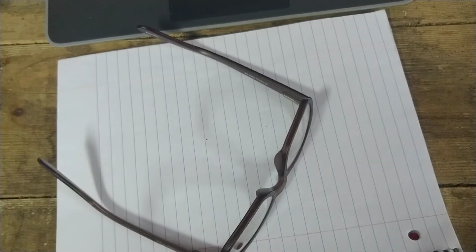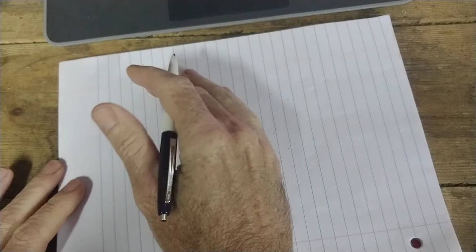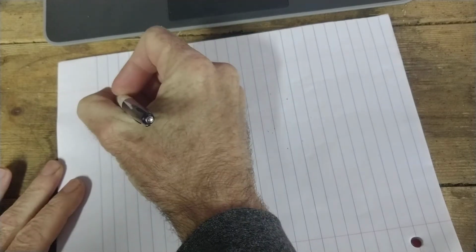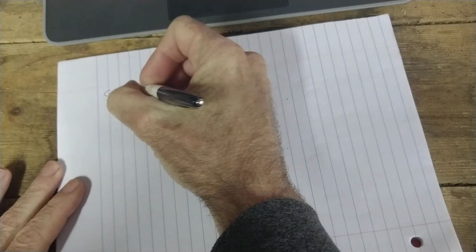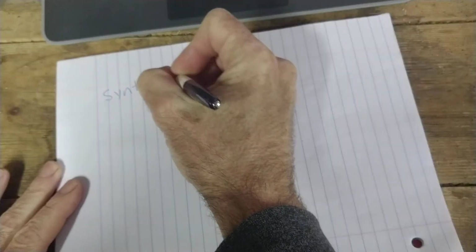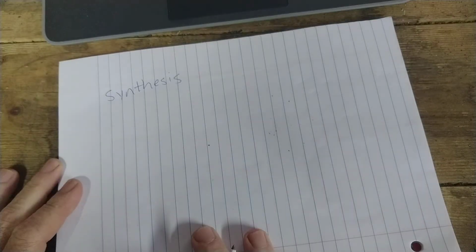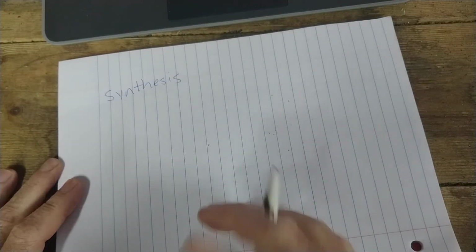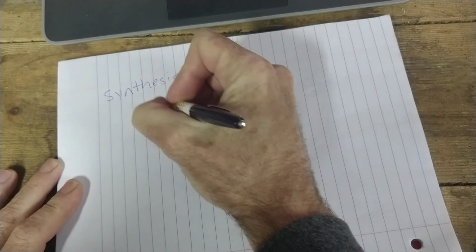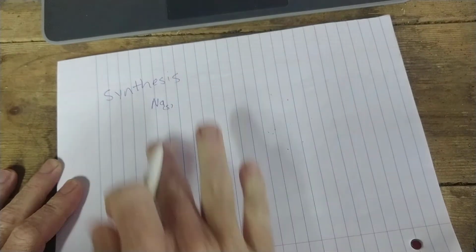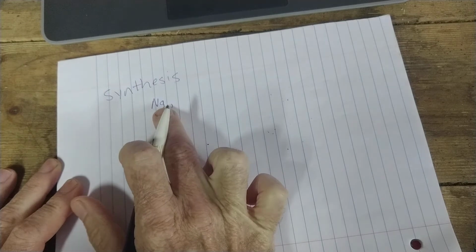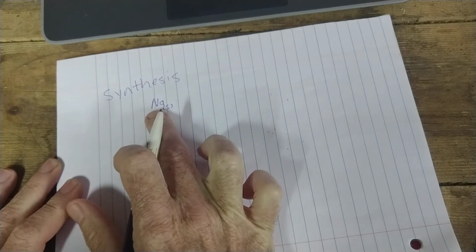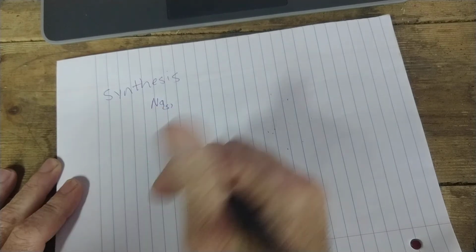All right, the first one I'm going to do, I'll do a synthesis reaction for you. All right, synthesis. You probably know to synthesize something means to make something. All right, so let's say I had some solid sodium. That would be like a very soft metal, right? Remember the metal, if you even got it wet, it would go crazy.